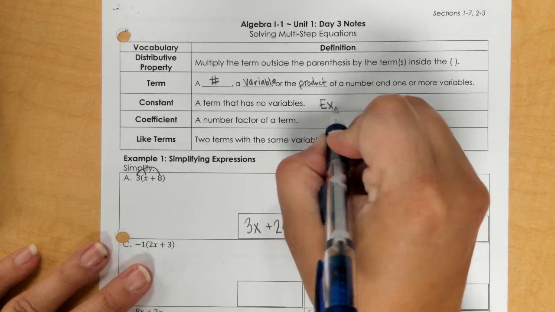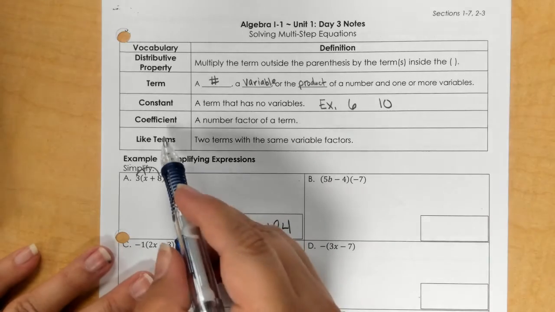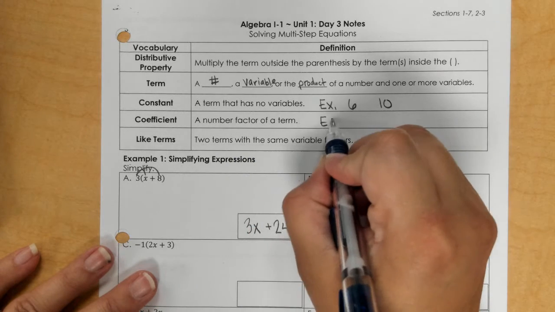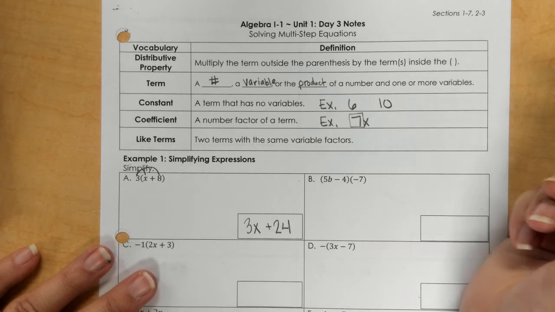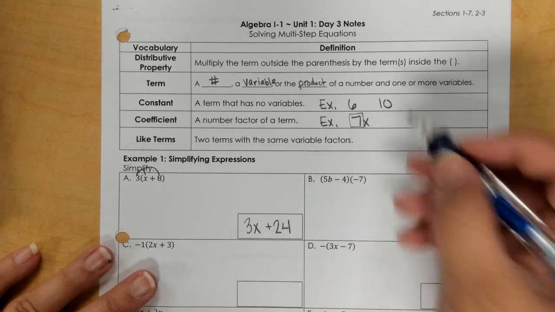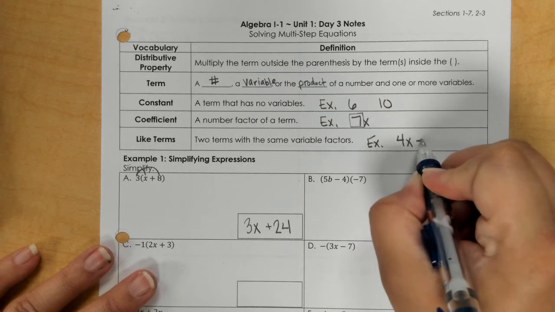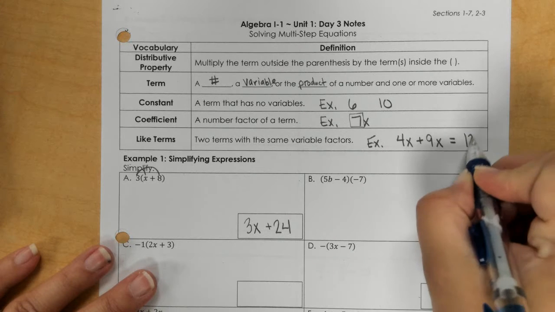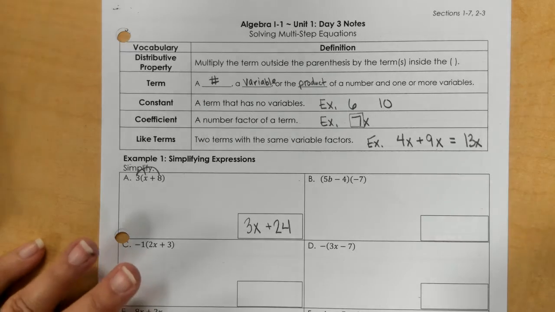So what does that mean? That means it's just a number, like 6 or 10. A coefficient is a number factor of a term. So if I said like 7x, the 7 is the coefficient. And then like terms, 2 terms with the same variable factors. So an example of like terms would be 4x and say 9x. That would equal 13x. So those are like terms because they have the same variable.